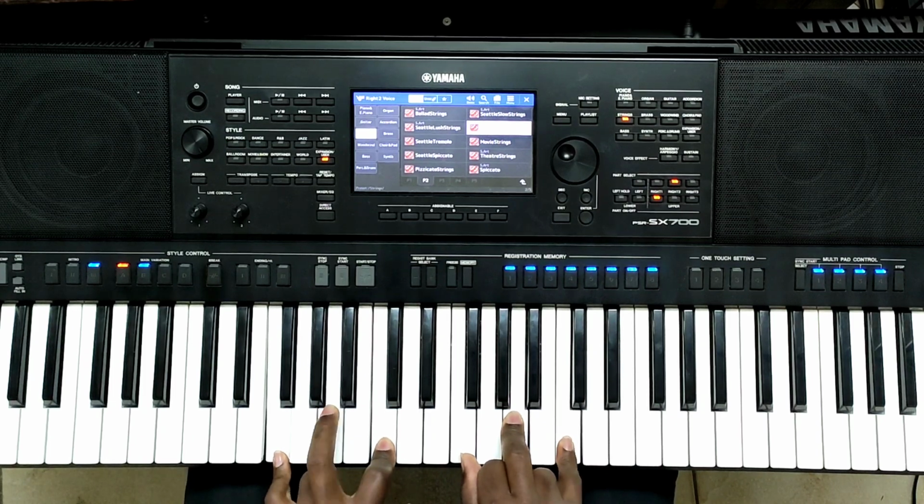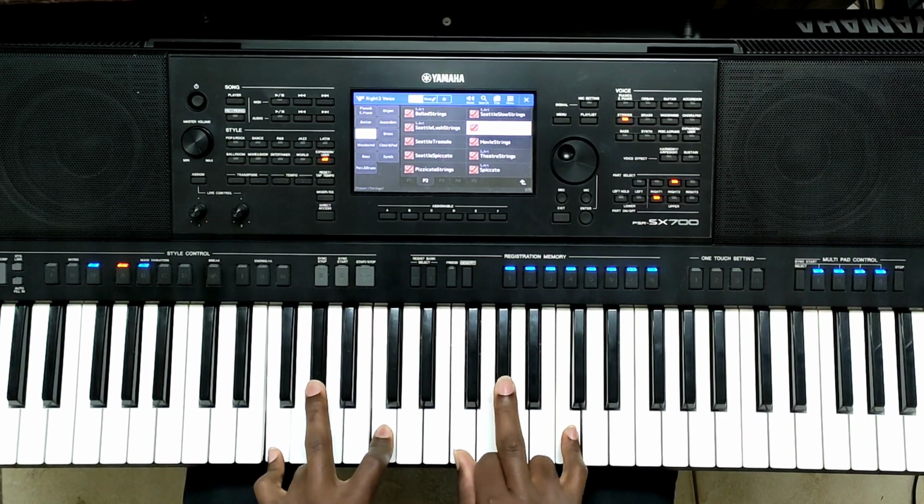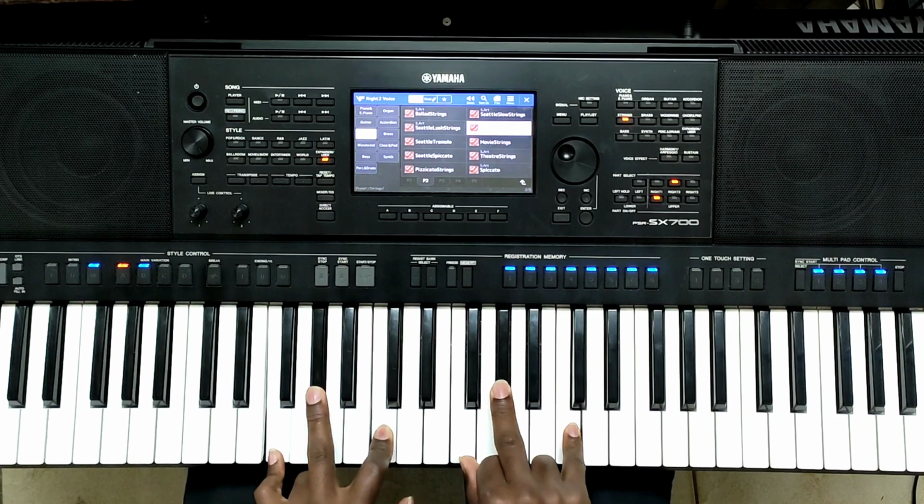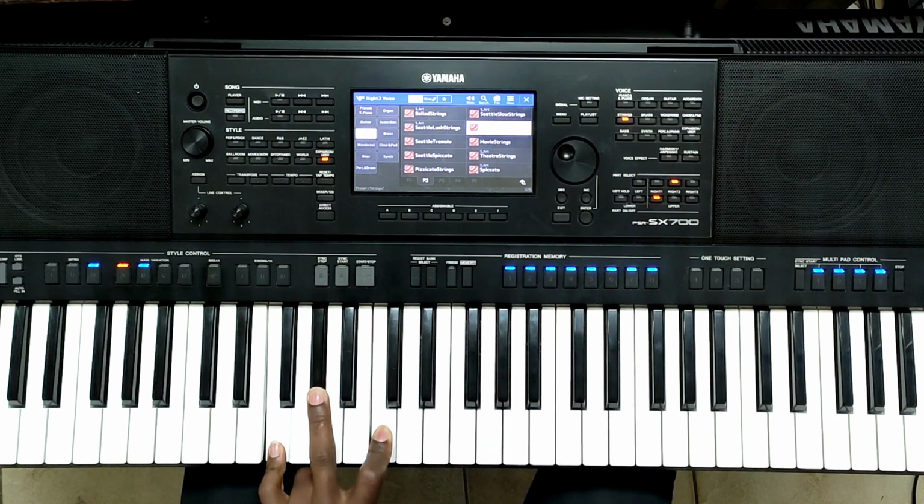Let's now form the minor. Okay? Now, I want you to observe this chord right there. I want you to pick the 5th note, it is right here. Pick out this 5th note.